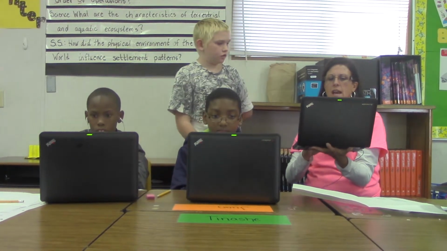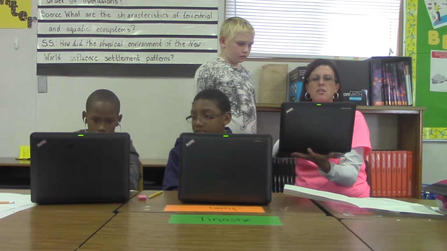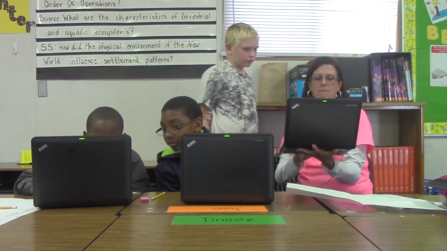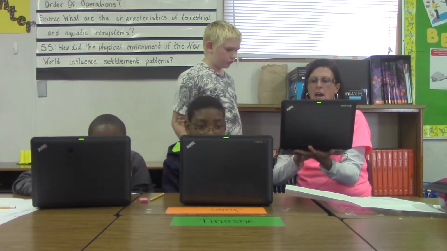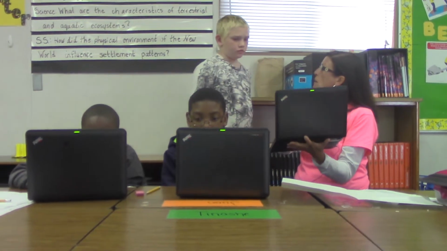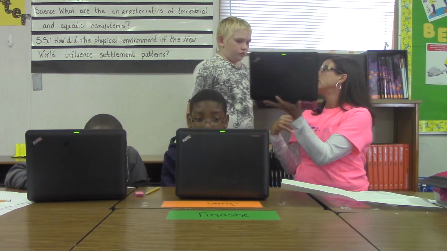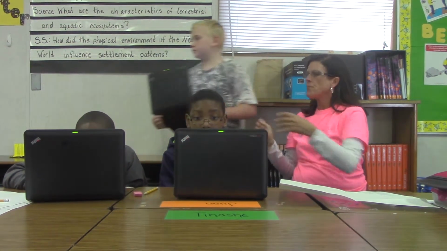Okay, so look at this. Here are letters that were written from the ship. That was the Mayflower Compact. So it's going to tell you everything about the colony, when it was founded, and everything that took place there.